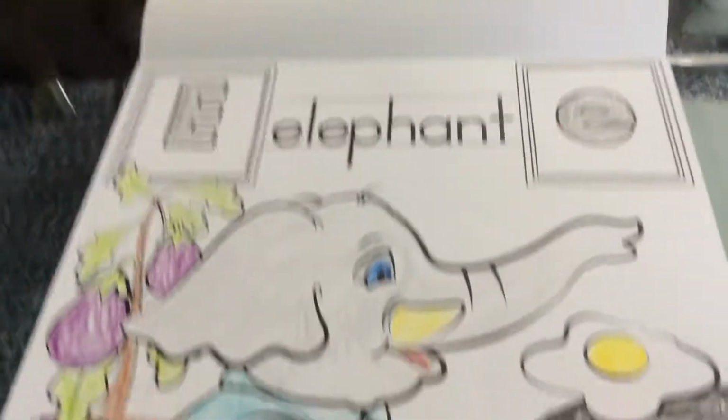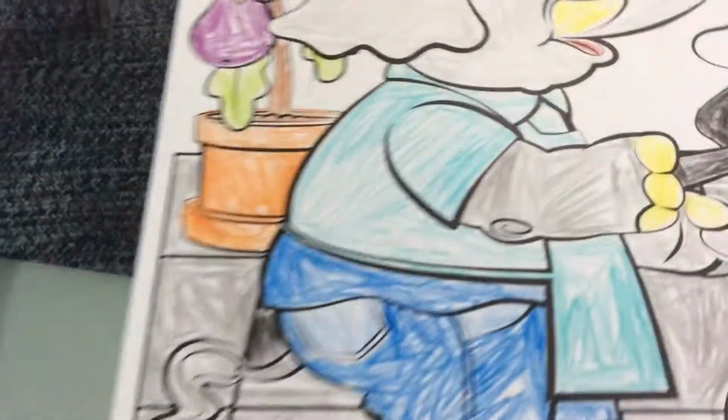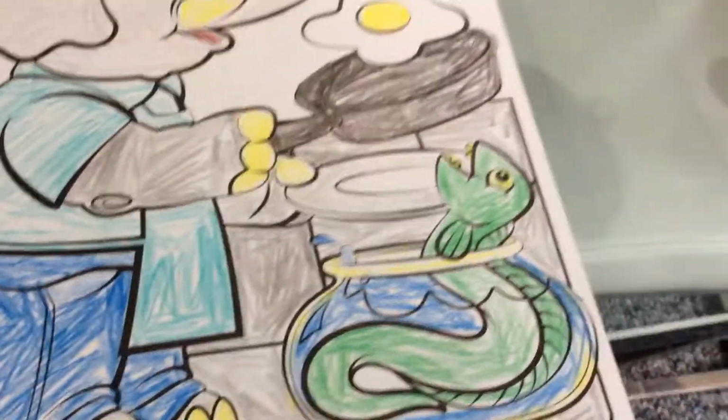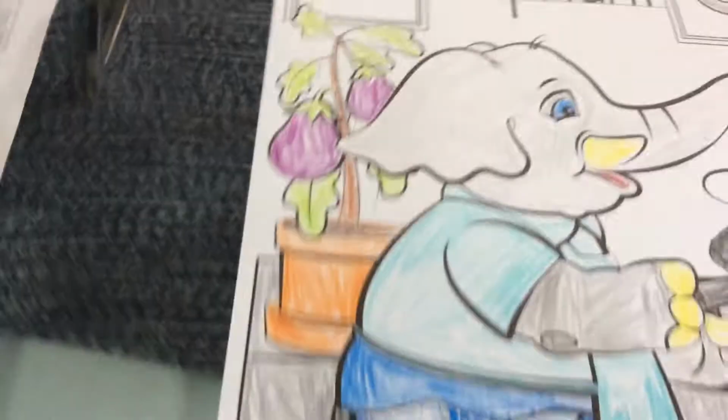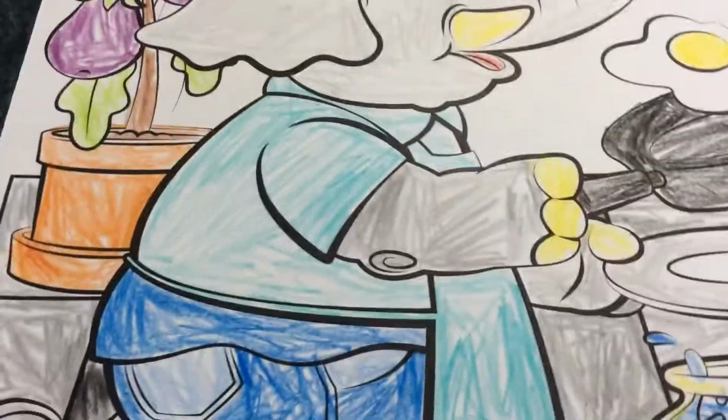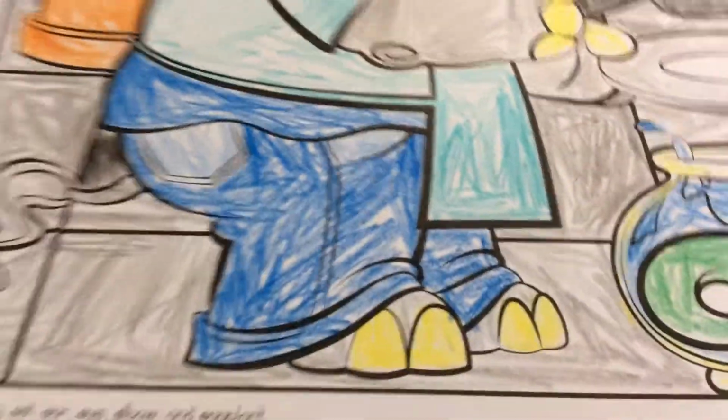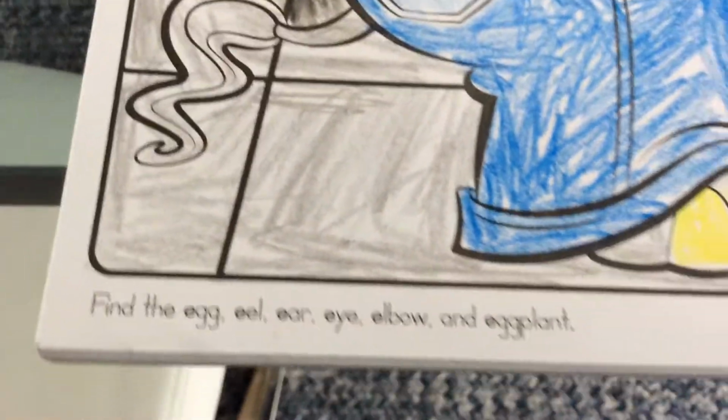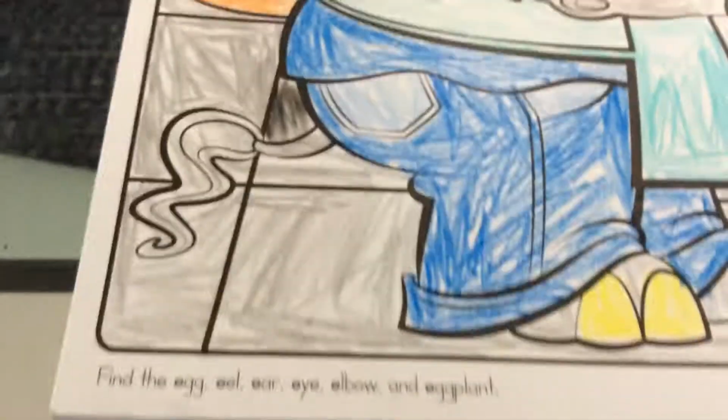Right. E. E is for elephant. So I colored this gray for a sidewalk and the elephant. I colored the shirt light blue and the pants dark blue. And so now time for additional items. Find the egg, eel, ear, eye, elbow, and eggplant.